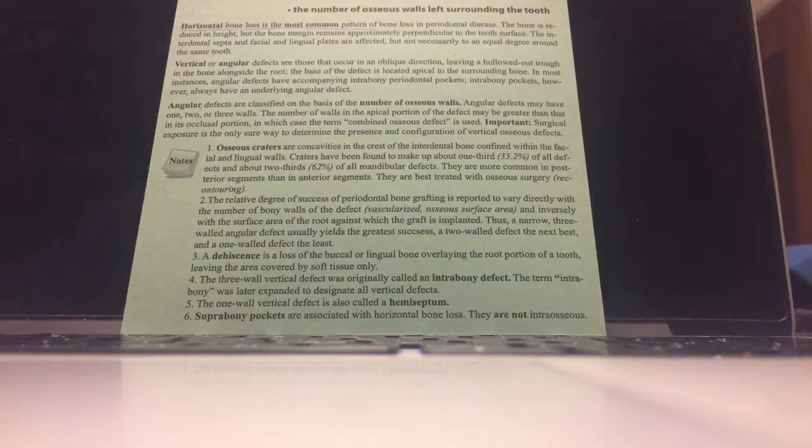Osseous craters are concavities in the crest of the interdental bone confined within the facial and lingual walls. Craters have been found to make up about 1/3 of all defects and about 2/3 of all mandibular defects. They are more common in posterior segments than in anterior segments. They are best treated with osseous surgery and recontouring.